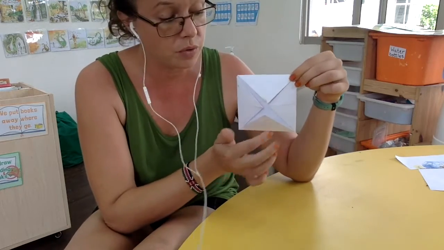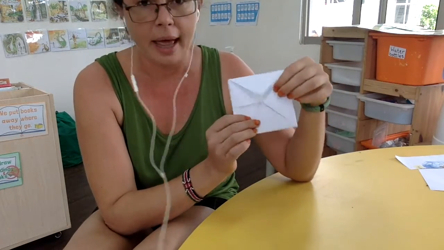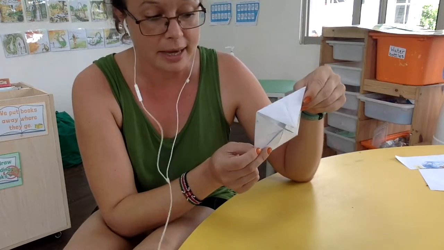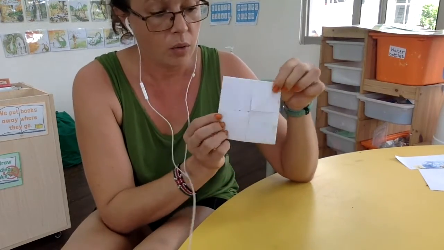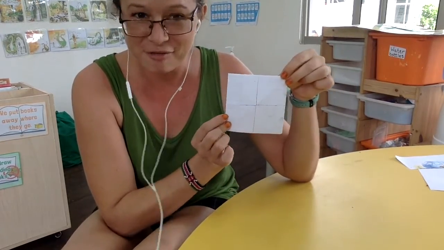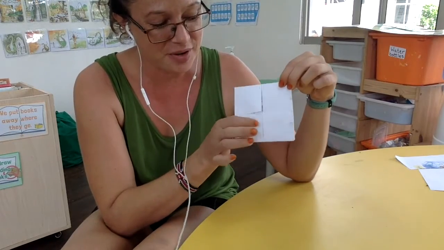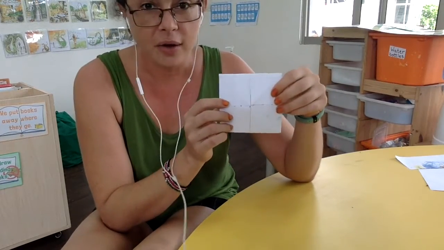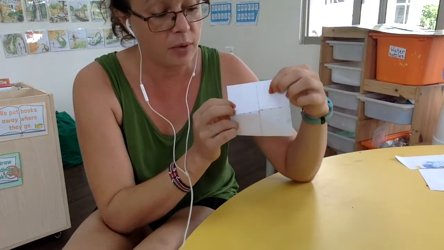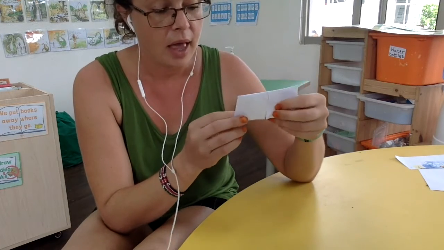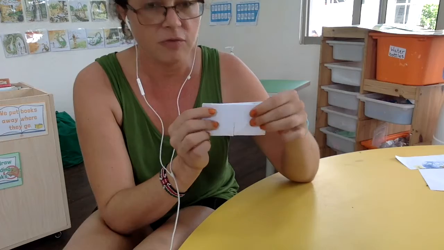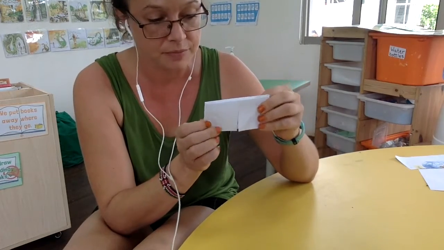1, 2, 3, 4. Now, here's the slightly tricky bit. Oh, look, we have 4 quarters on this side as well. 4 squares. 1, 2, 3, 4. You're going to take the side with 4 squares and fold it together. Fold it in half.